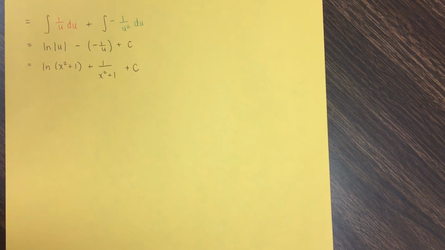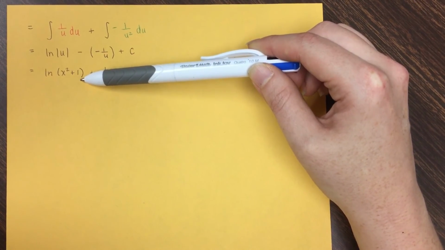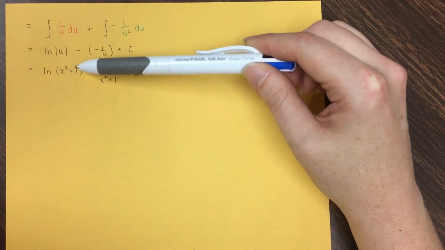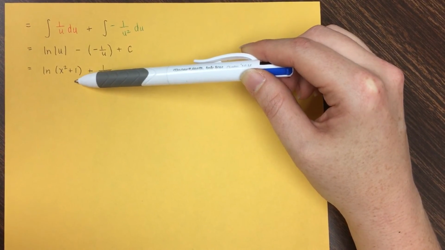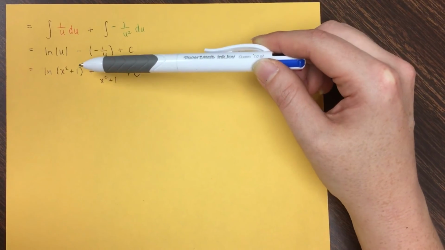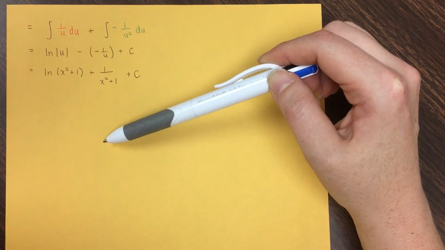Now you'll notice from this step to this step I dropped my absolute value bars. The reason I did that is because I know that x squared plus 1 is always positive. X squared is always positive, and I'm adding a positive to it. Now if you leave the absolute value bars there, it's not wrong. It's just that I'm confident that this is always going to be a positive number, so they're just not necessary.